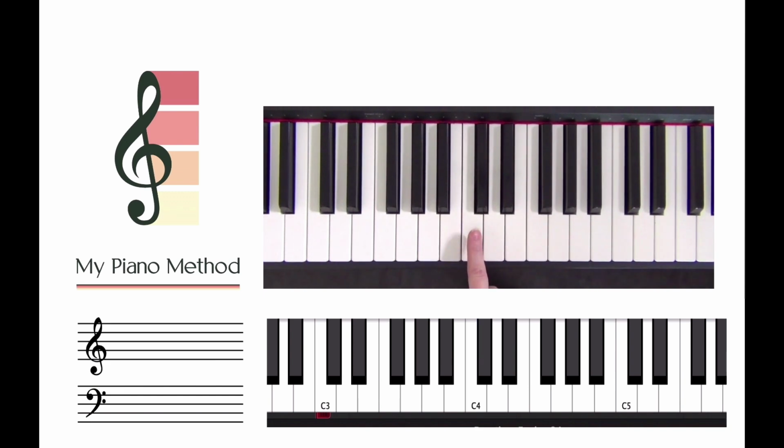And that will work all the way up the piano. So if we come down here and look at this group of 2 black notes, the white note directly to the left is a C. And we can do the same all the way up here, group of 2 black notes, white note directly to the left, that is a C.